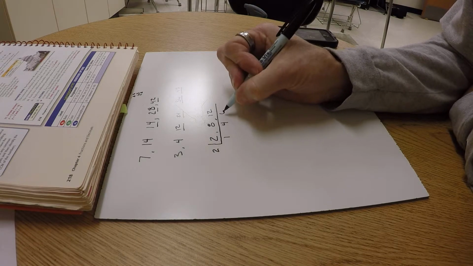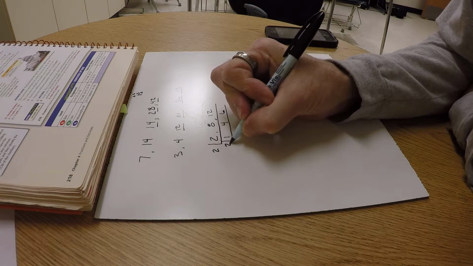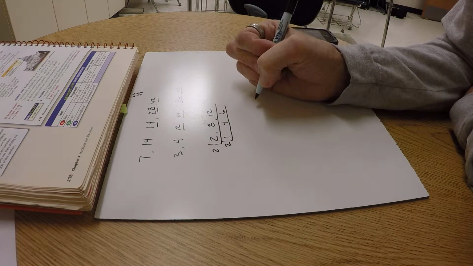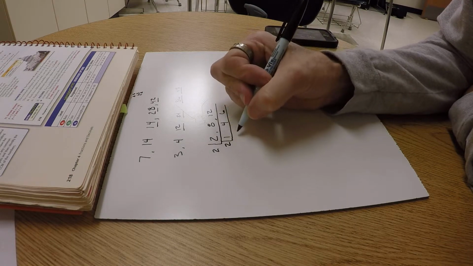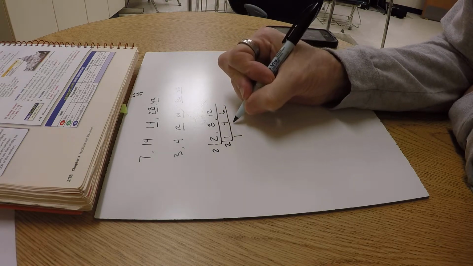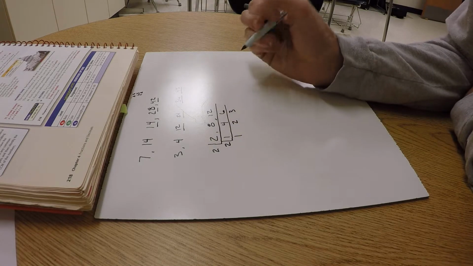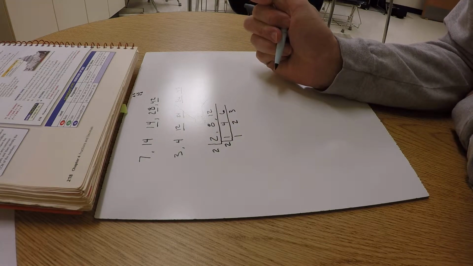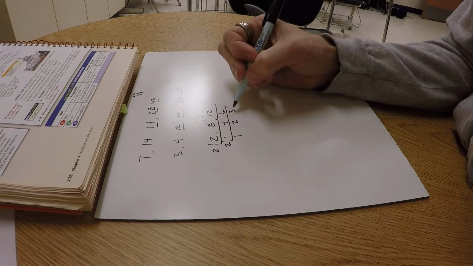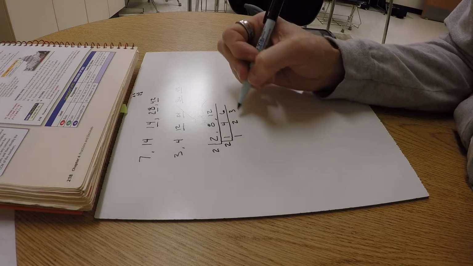This 4 and 6, I can still put 2 into it. So if 2 won't go into the number, just drop the number. 2 will go into 4 2 times. 2 will go into 6 3 times.